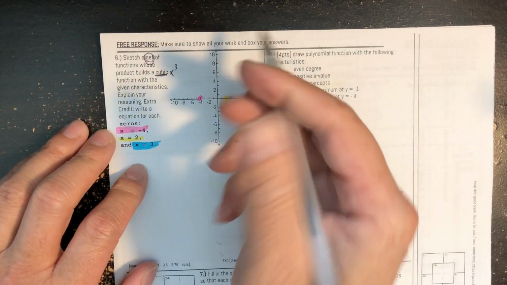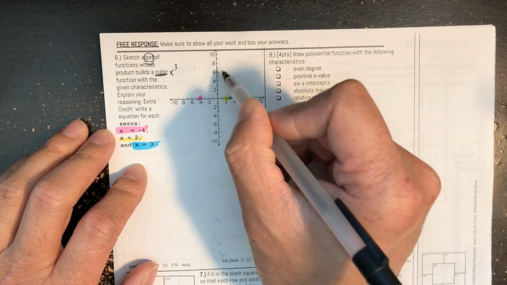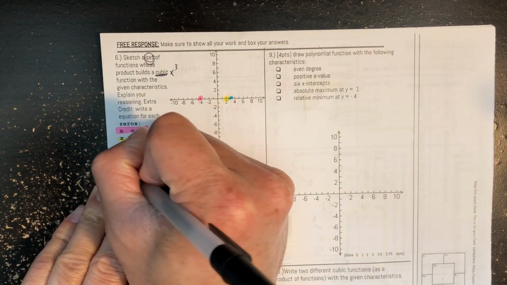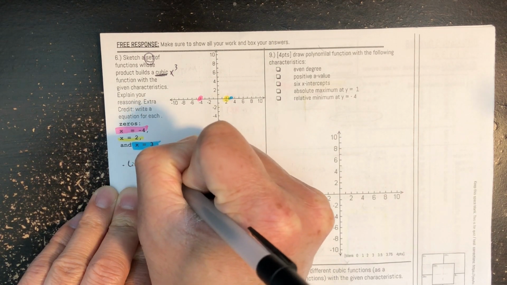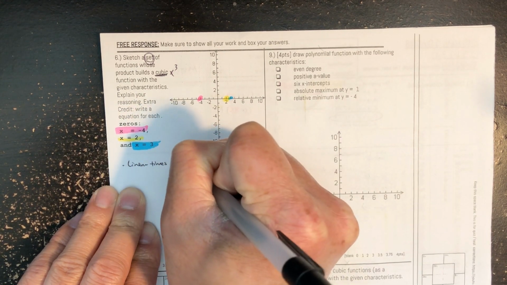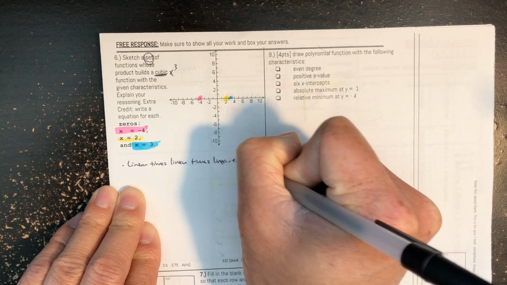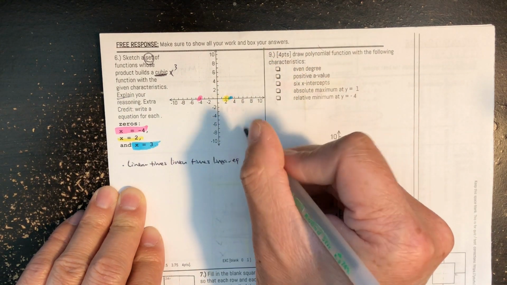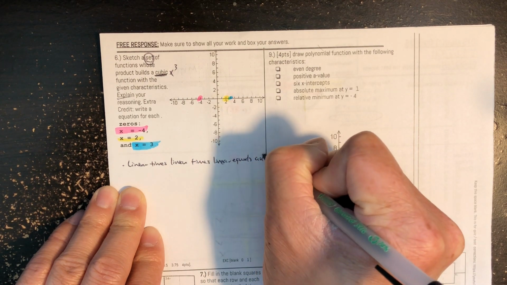So you can do 3 linears, that would work. So this would give you full credit. A linear times linear times linear, this is my explaining part, equals cubic.